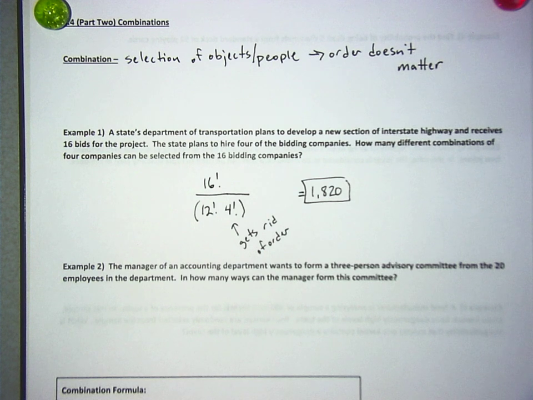Like, if I said, let's imagine that I had a classroom full of kids in here, and I said, I'm gonna choose 2 of you to represent our stats class and student council. And I said, okay, I'm picking Michaela and Noah. It wouldn't matter if I said, I'm gonna pick Michaela first and Noah second, or Noah first and Michaela second. All that matters is who I'm picking. So that's why order doesn't matter.